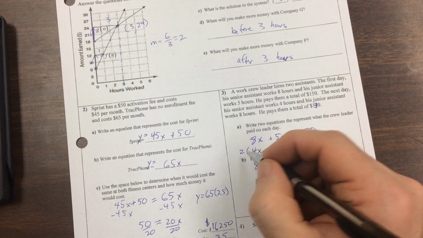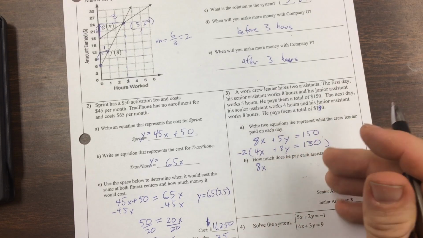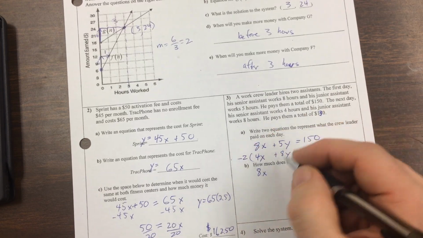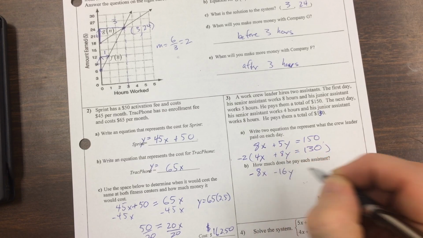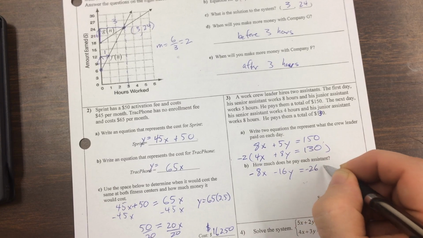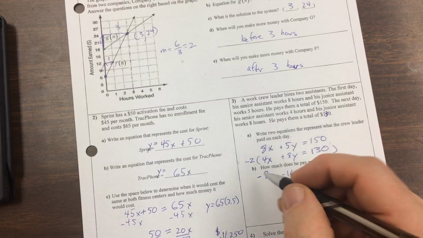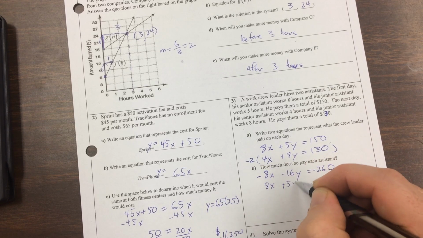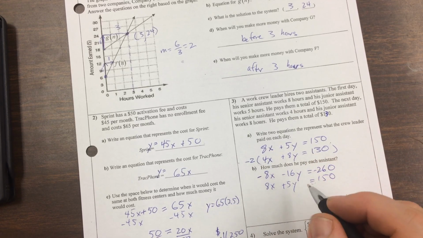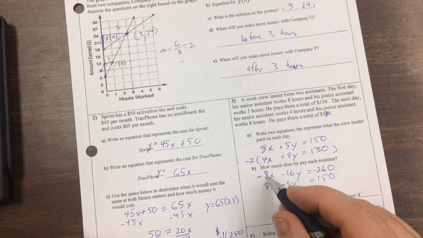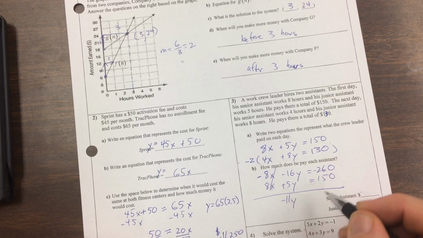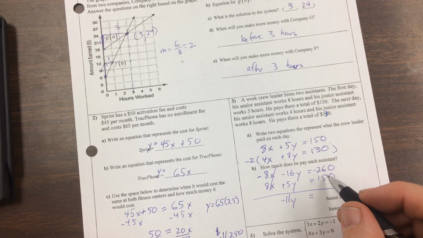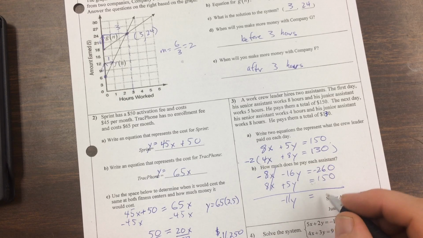However, I'm going to suggest that we multiply this by -2 so that when we're finding the difference, we've already got the subtraction built in. So -8x minus 16y equals -260. Then I'll copy this other equation down. And I've got -8x and +8x. Those cancel out. -11y. And let's see, this is 26 minus 15 or 16. This is -110.